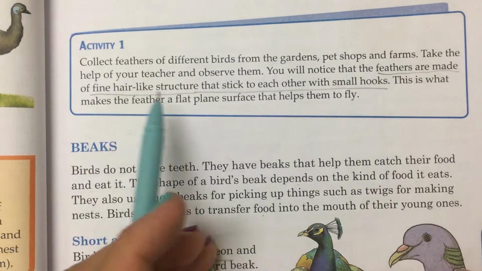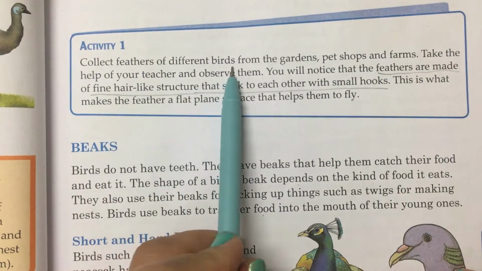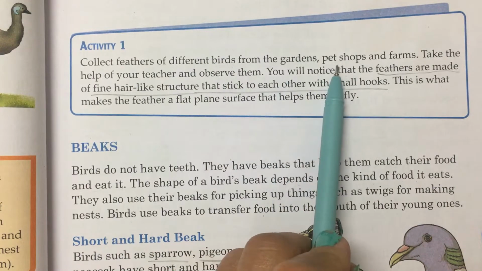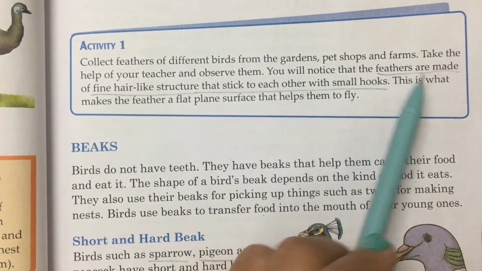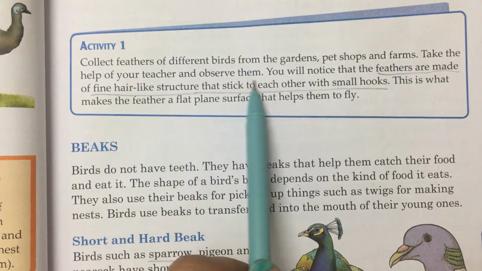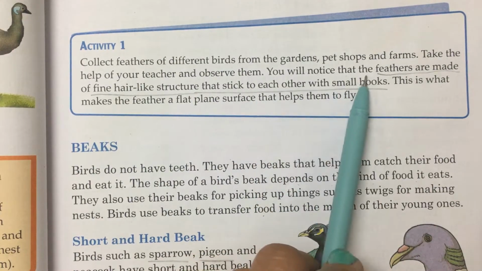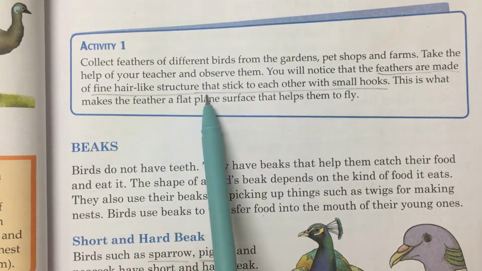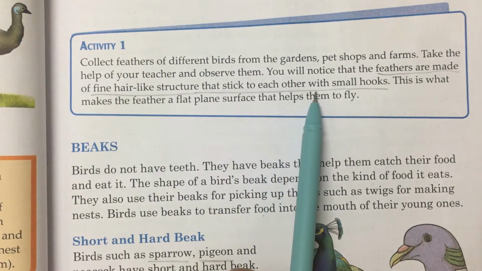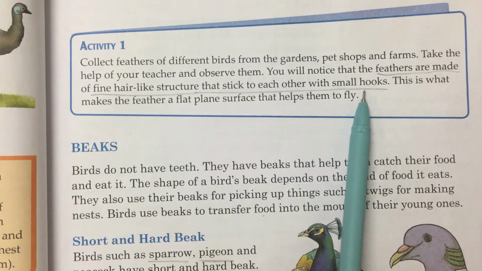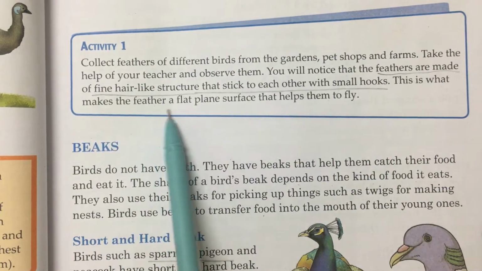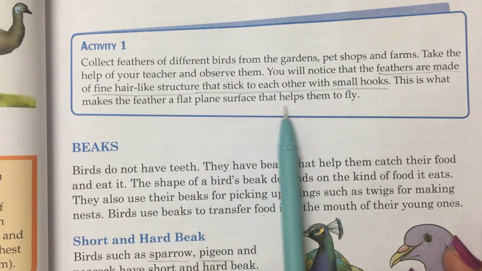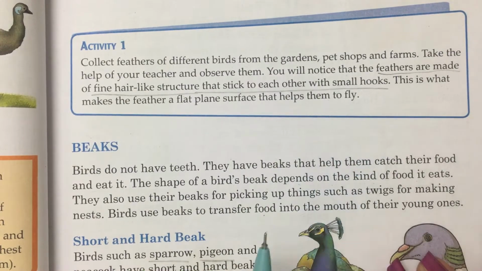This activity. Collect feathers of different birds from the gardens, pet shops, and farms. Take the help of your teacher and observe them. You will notice that the feathers are made of fine hair-like structures that stick to each other with small hooks. This is what makes the feather a flat plain surface that helps them to fly.